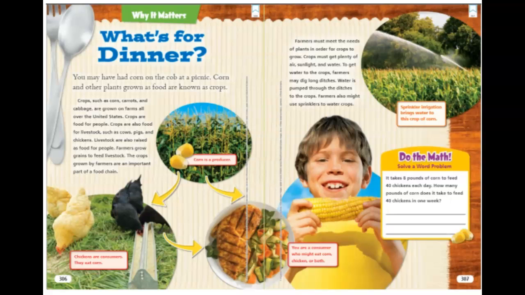What's for dinner? You may have had corn on the cob at a picnic. Corn and other plants grown as food are known as crops. Crops such as corn, carrots, and cabbage are grown on farms all over the United States. Crops are food for people. Crops are also food for livestock such as cows, pigs, and chickens. Livestock are also raised as food for people.